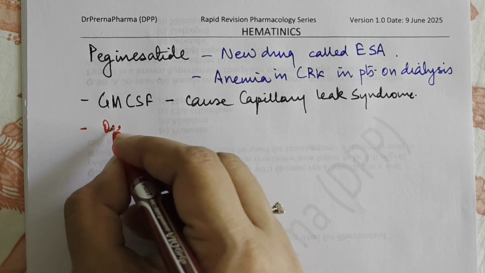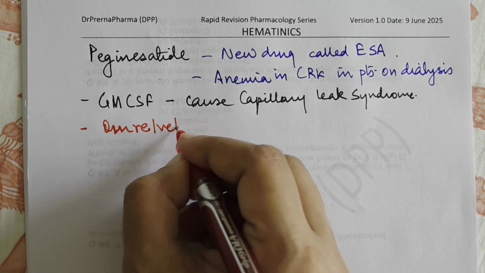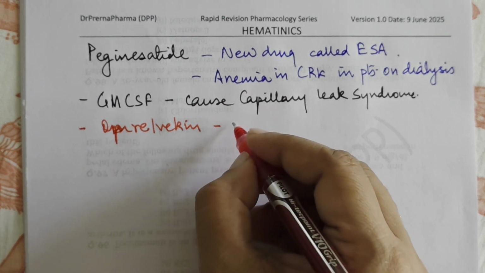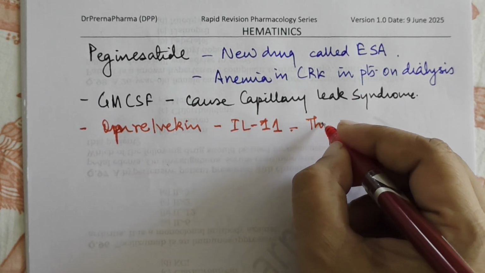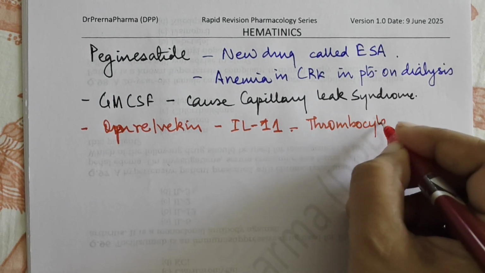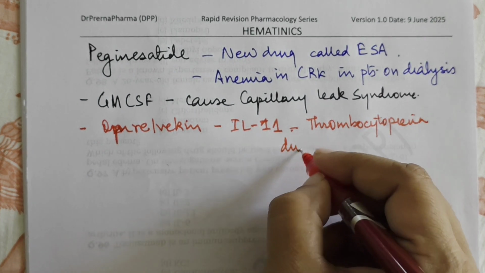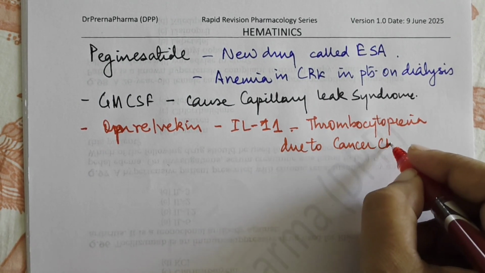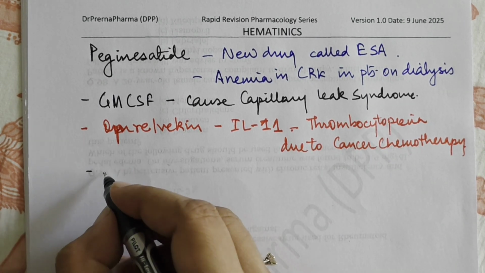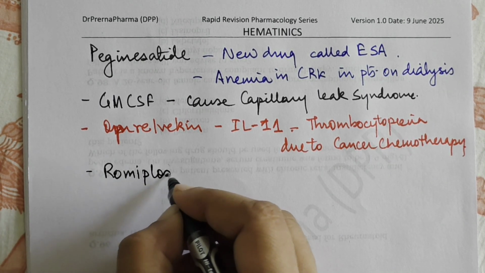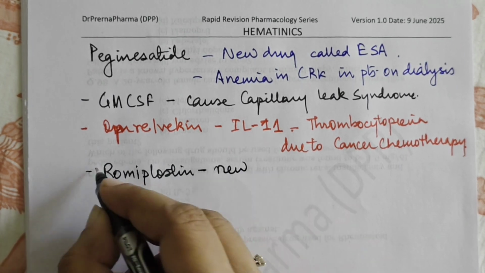Okay, then I have also told it there also, oprelvecin is an interleukin 11 analog, and it is used in thrombocytopenia due to cancer chemotherapy, right? Then we have romiplostim, which is a new drug again.